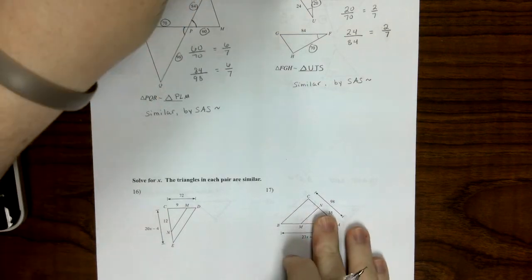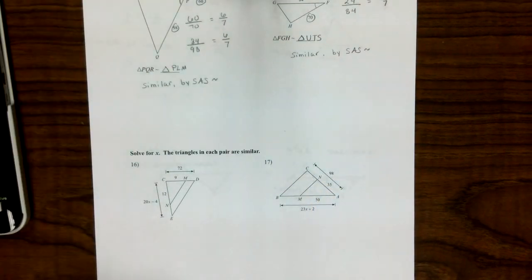All right, let me scoot this up a little more. All right, now we have to solve for x, so these triangles are similar. I wish I'd paid more attention because I gave you problems that I don't really care for, but well, that's what the purpose of this video is for, so you can figure out how to do it.